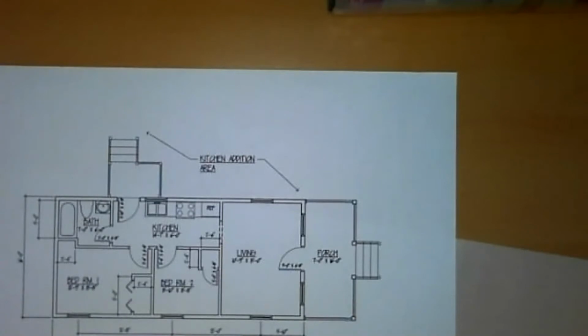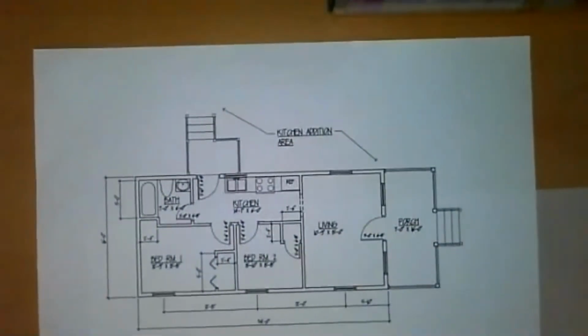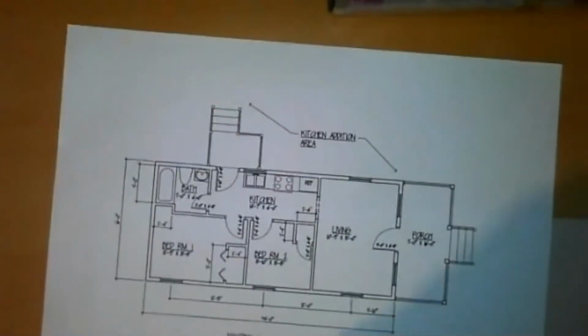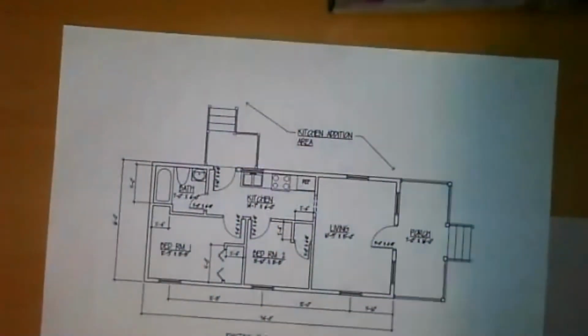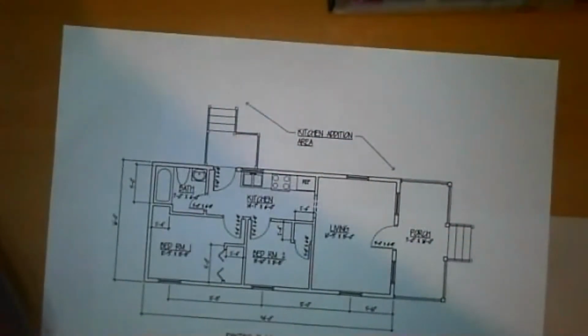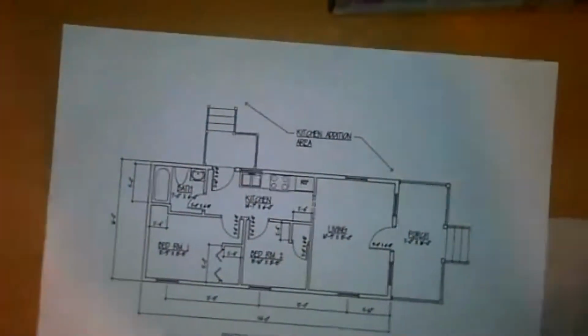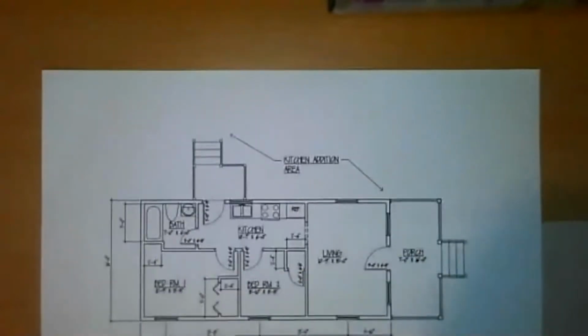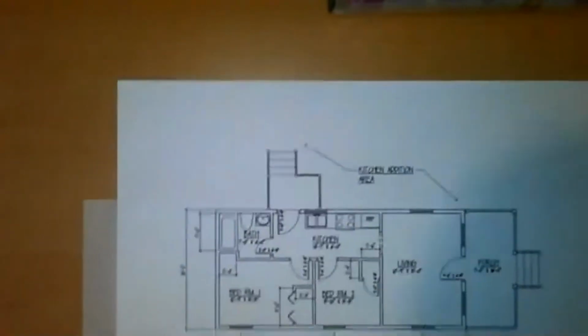Let's go to my board. We find my tools. So use the information that we just talked about.